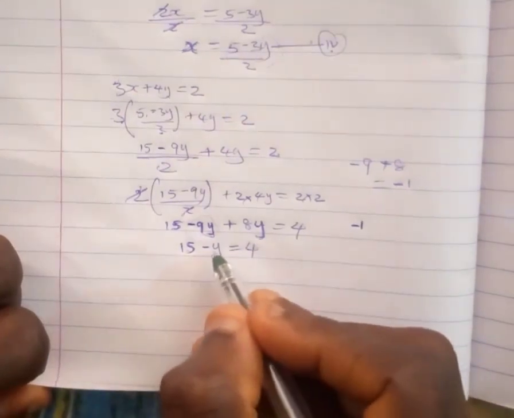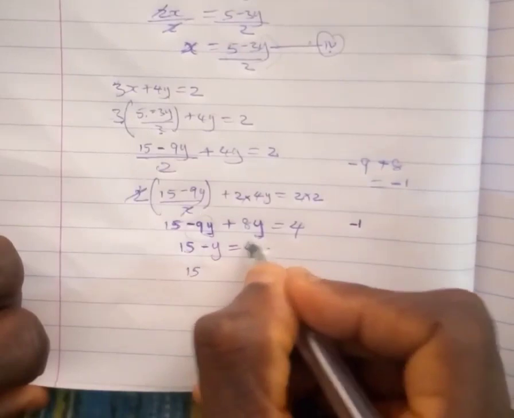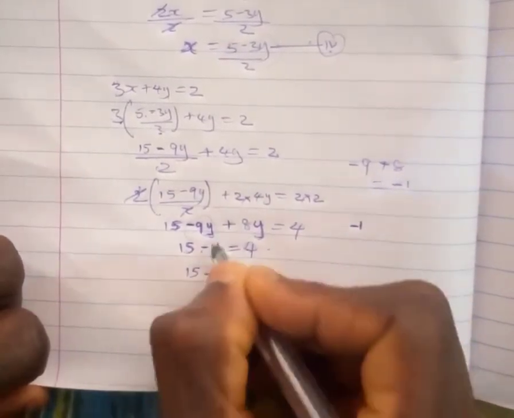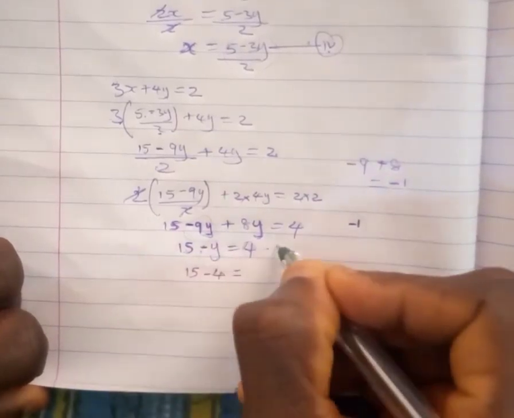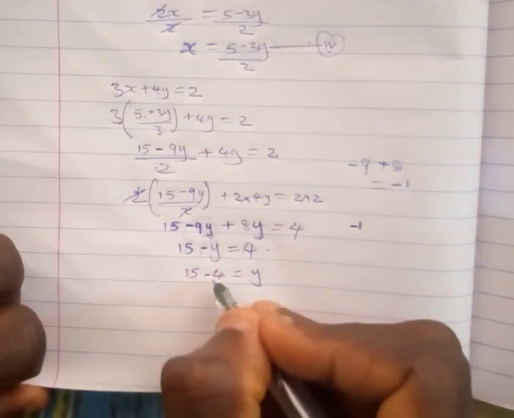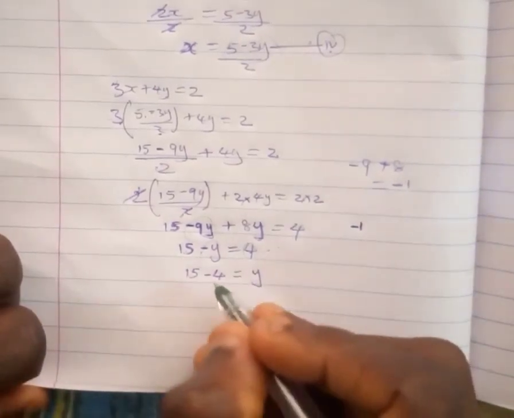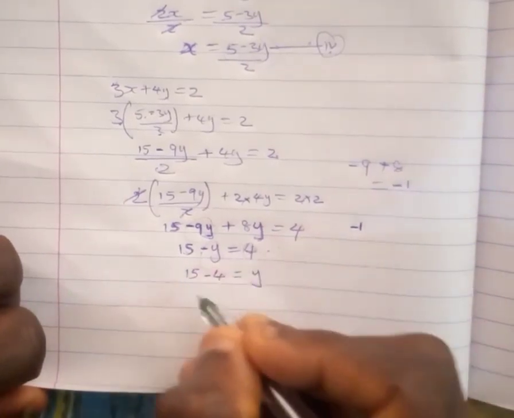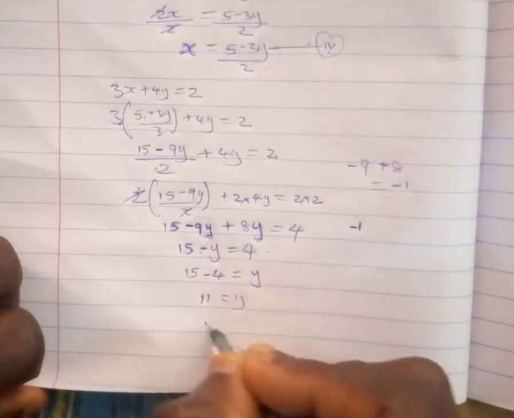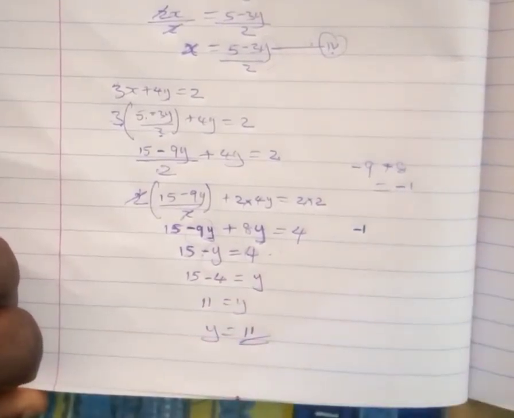I can take this to the other side and bring this to the other side. It will be 15. If this come to this side, we change to negative sign. That is minus 4 is equal to, and if negative y move to the other side, change to positive y. I don't need to put positive here. Now, if we subtract 4 from 15, it will be 11, or y is equal to 11. Now, that is the value for y.